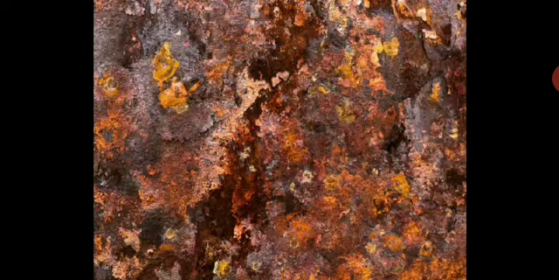This is rust. It's a reddish brown colored, flaky, unwanted substance. Every time the flakes are removed, it exposes the surface of the iron, causing more and more damage. Every time it is exposed and a brown flaky substance is formed, that is rust, which is unwanted. It is thus damaging the iron.